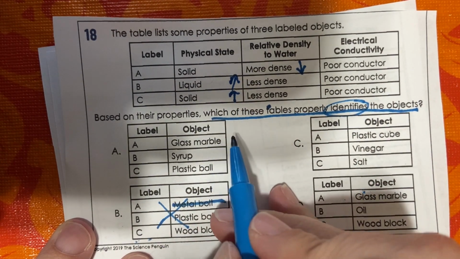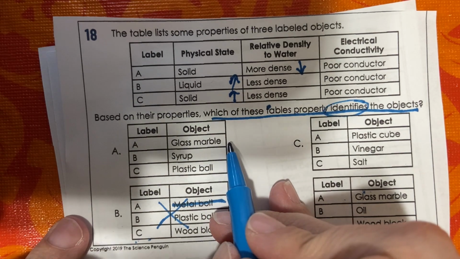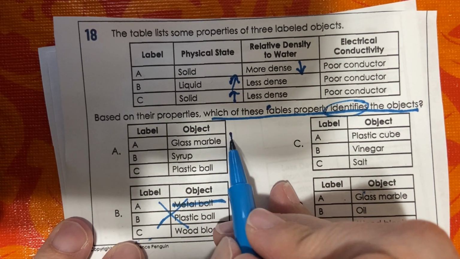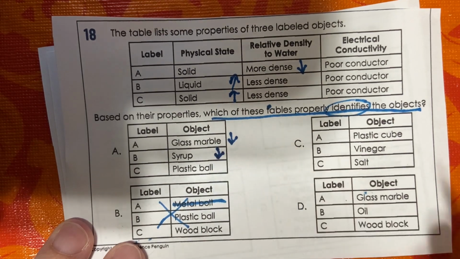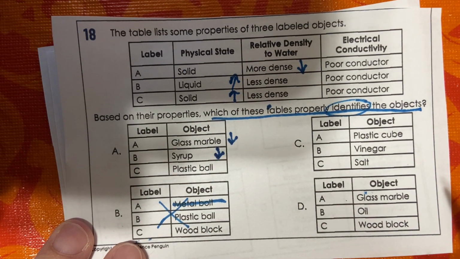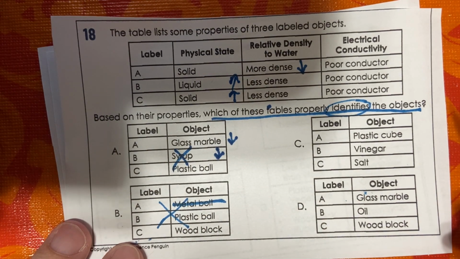So let's check A. The glass marble, we did marbles in some of our labs, right? We know that the marble would sink. But we also know that syrup would sink down in water because we did that in lab. So that's going to take this answer out. 18 is not A.